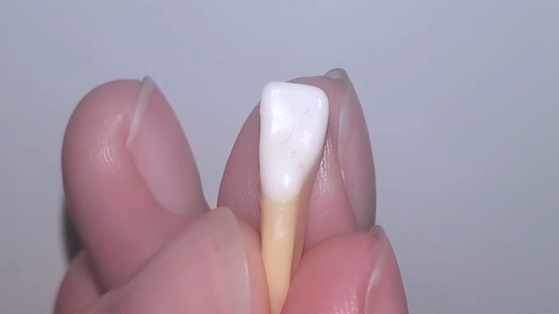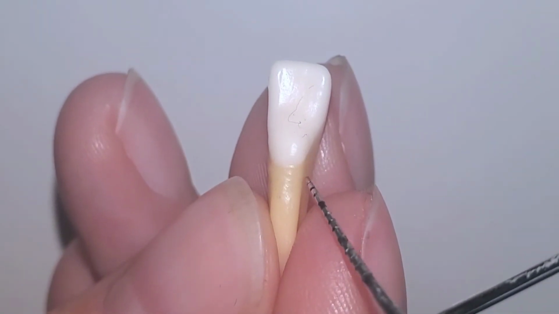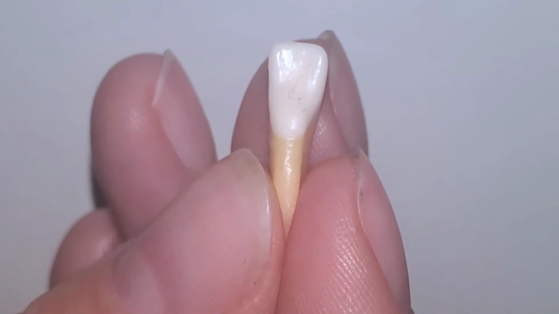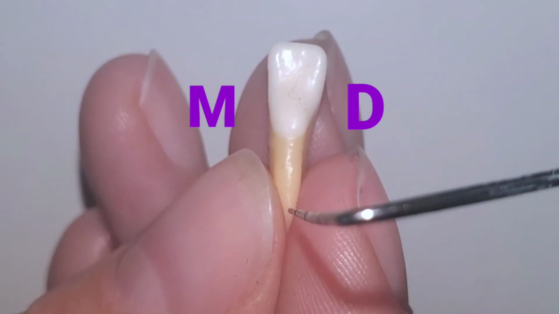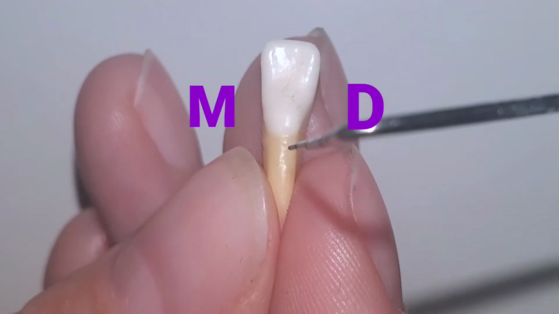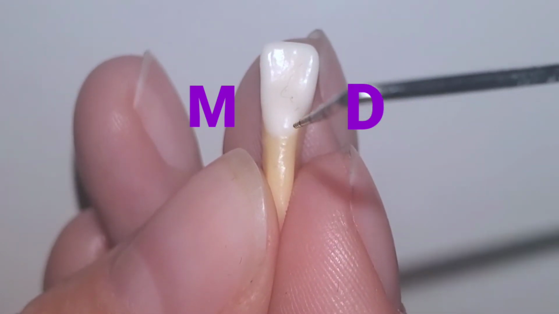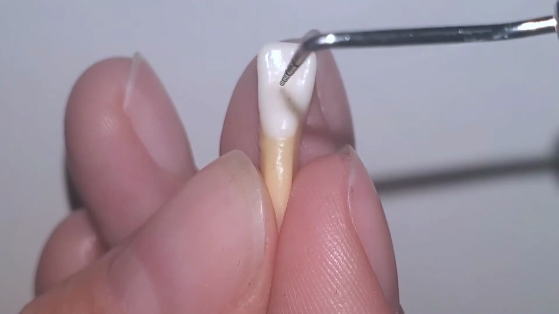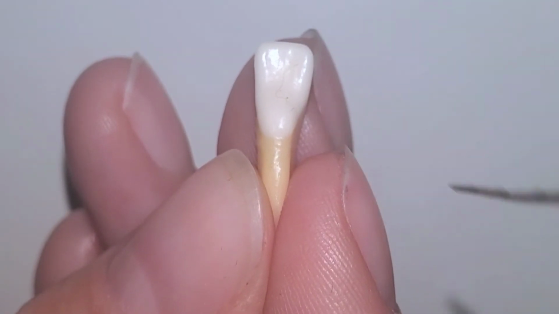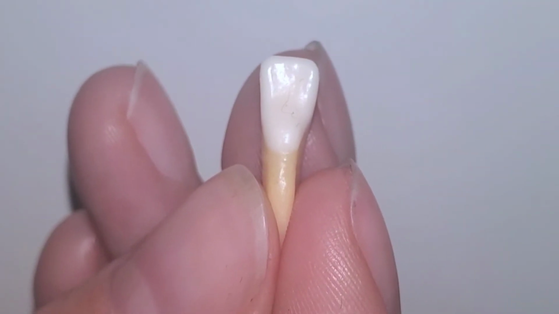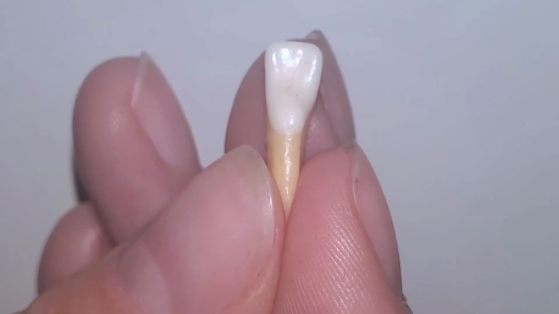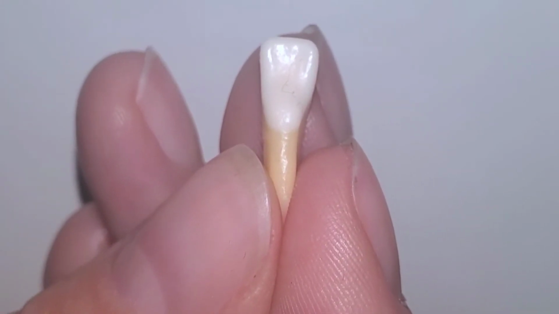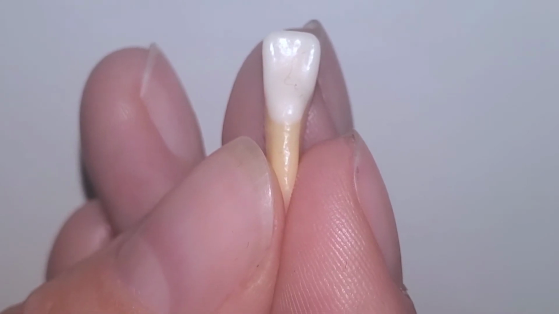On the lingual side, you can see the cingulum, which is here, and it's slightly offset to the distal. So if this is the bisector line, the cingulum is slightly distal, which is on this side. The lingual surface is very smooth and has usually no pits or ridges present, and this is a characteristic that can be used to distinguish mandibular incisors from maxillary incisors.